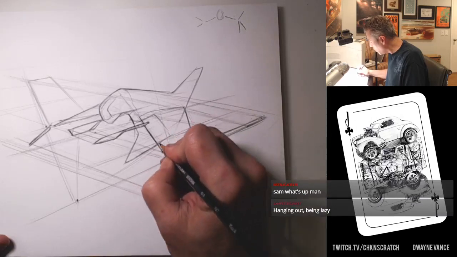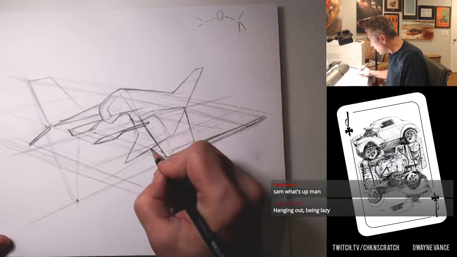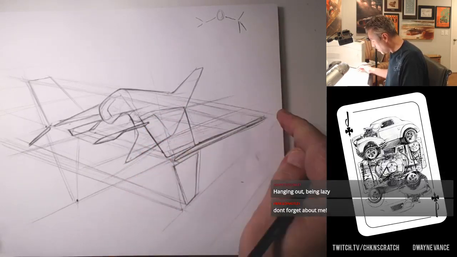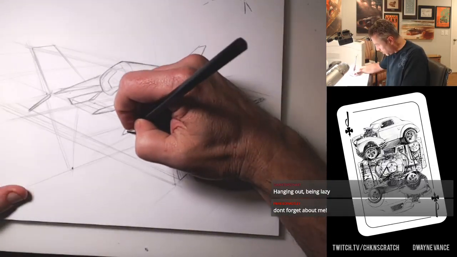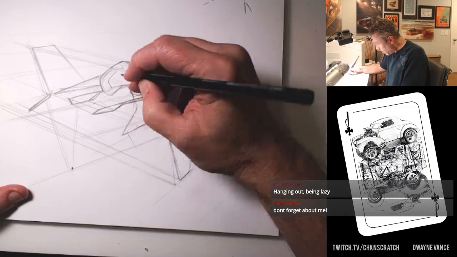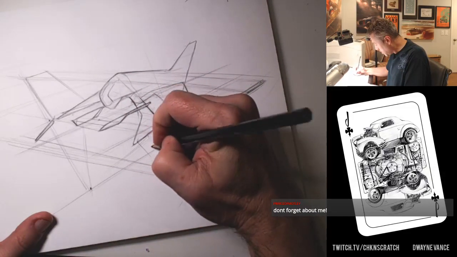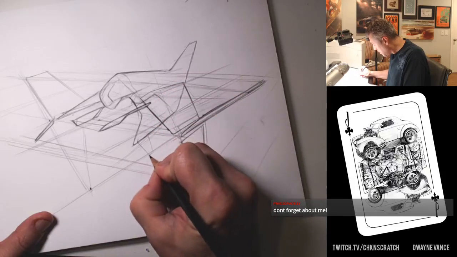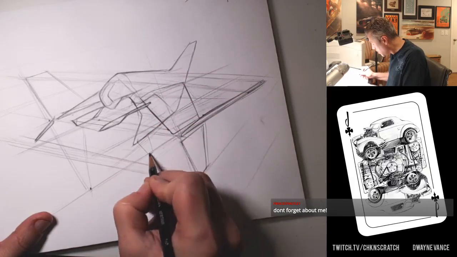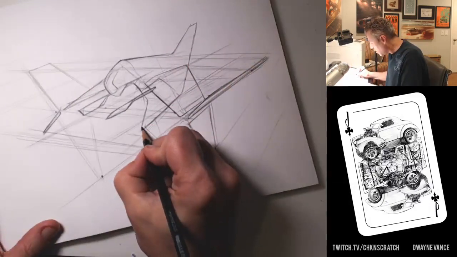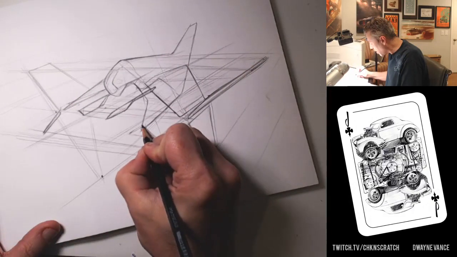Sometimes I'll even draw through the wing to figure out what all that's doing there. Then from here you could actually... I love to draw wings off of stuff. It's just cool. So to give that a center look there, then I can draw my other wing on the other side.